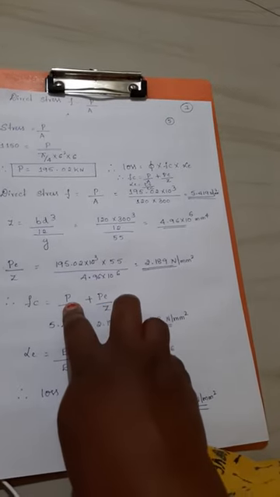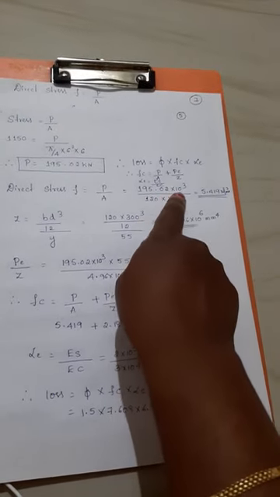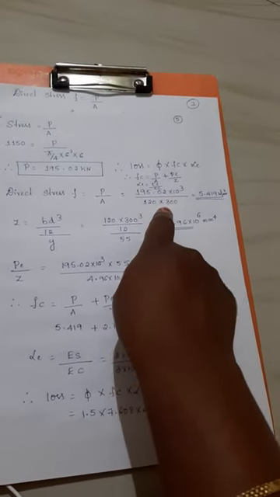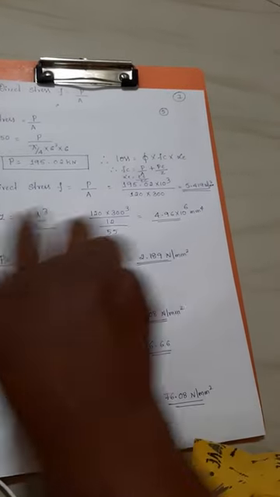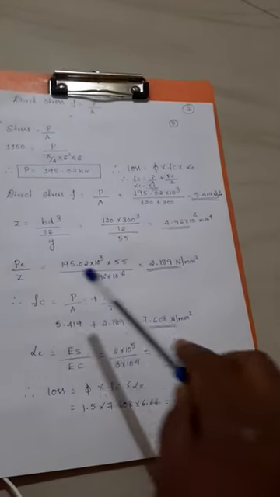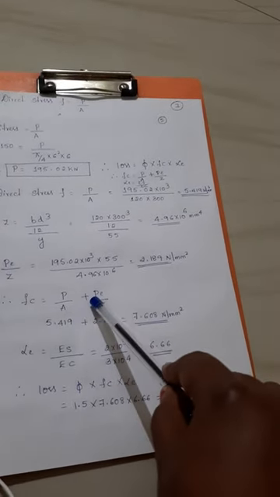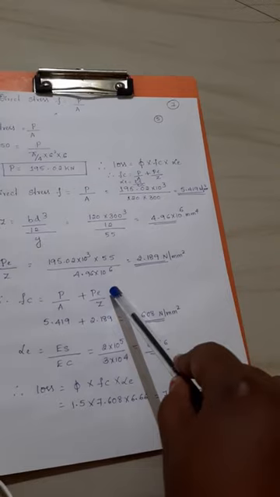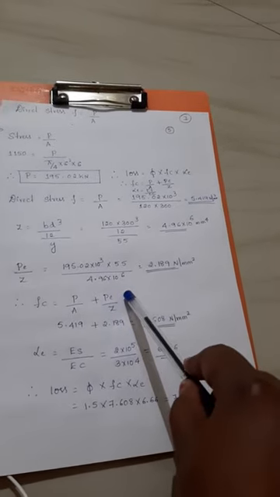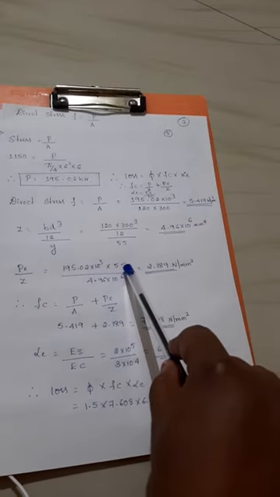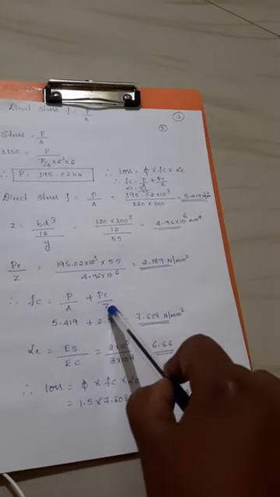First you need to calculate P by A. P is 195.02 into 10 to the power of 3, and A is the area of the rectangular section, that is 120 by 300. Next, calculate PE by Z. P is known, that is 195.02, and E is the eccentric distance given, that is 55. And you need to calculate your Z value.